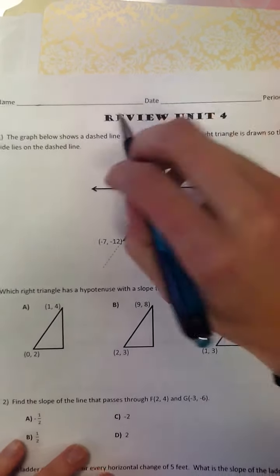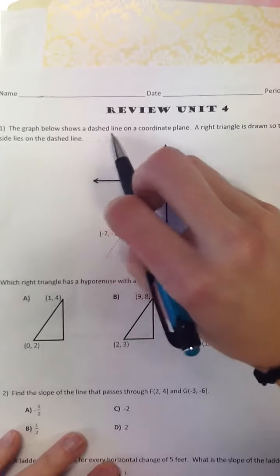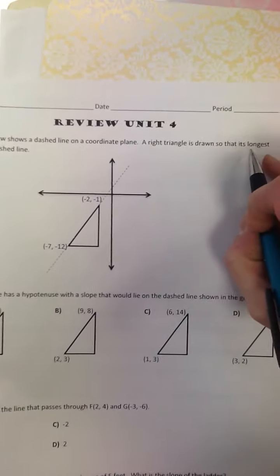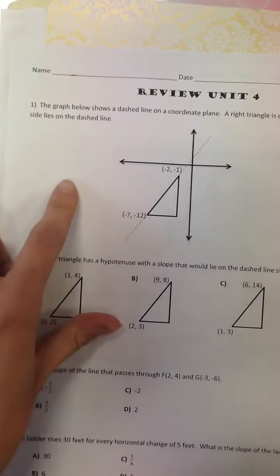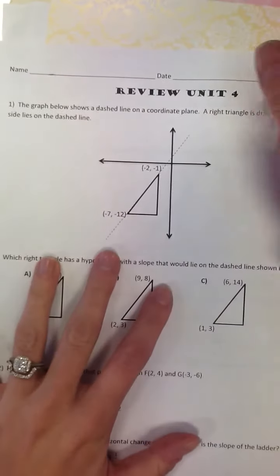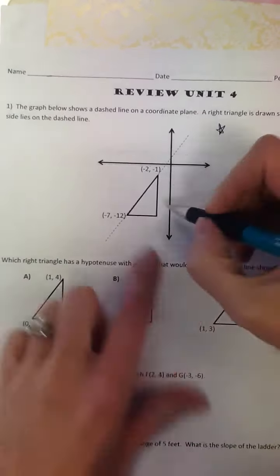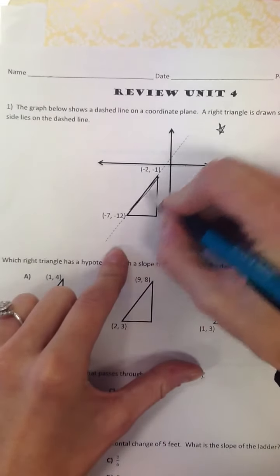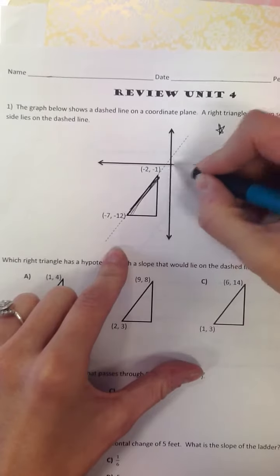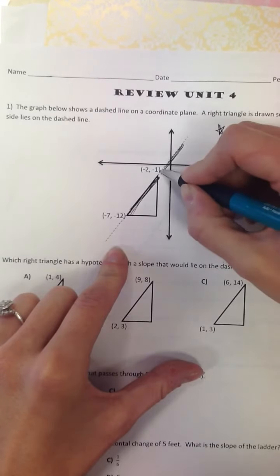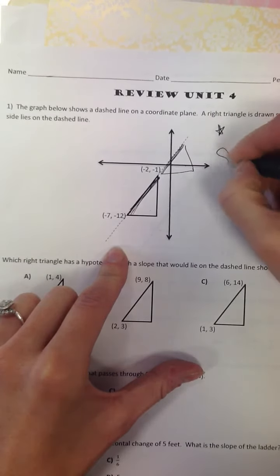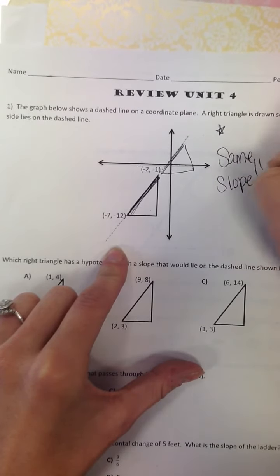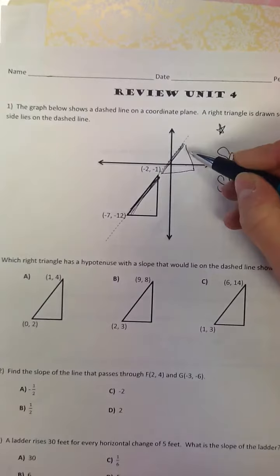Study. So number one, the graph below shows a dashed line on a coordinate plane. A right triangle is shown so that its longest side lies on the dashed line. Remember, when you have two different triangles and their hypotenuse shares the same line, that means they're going to have the same slope. If they're on the same line, they're going to have the same slope.